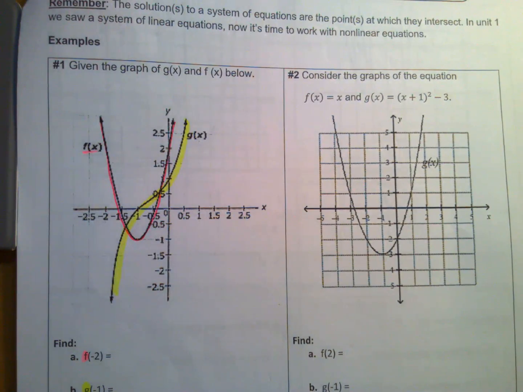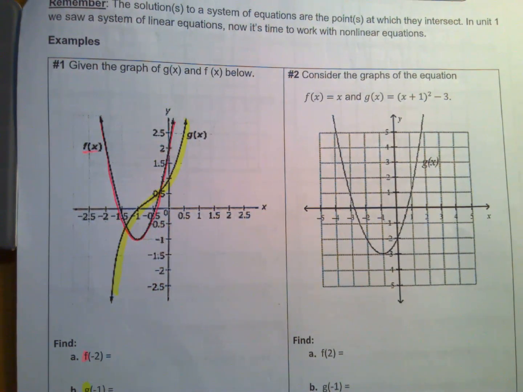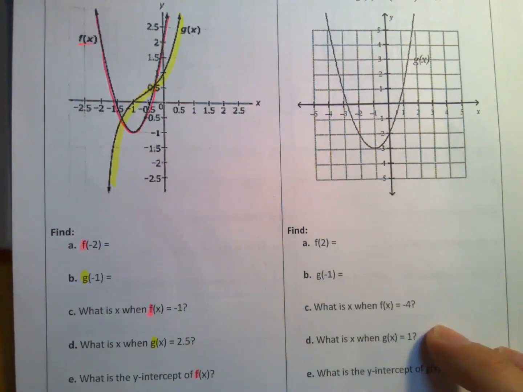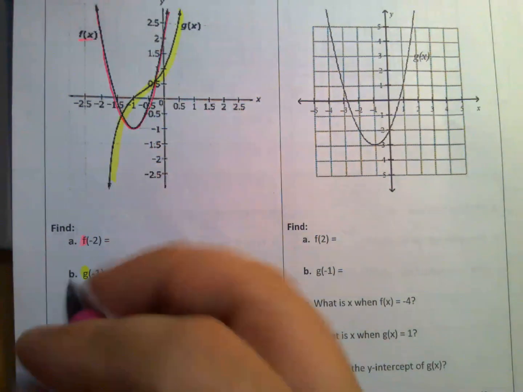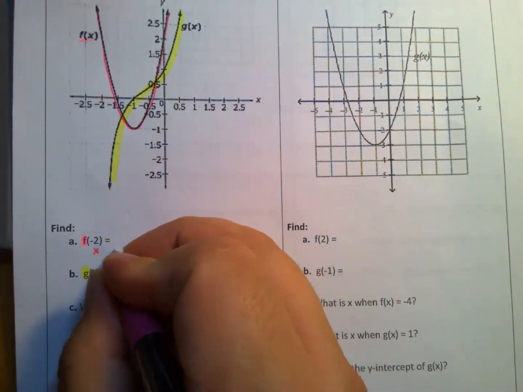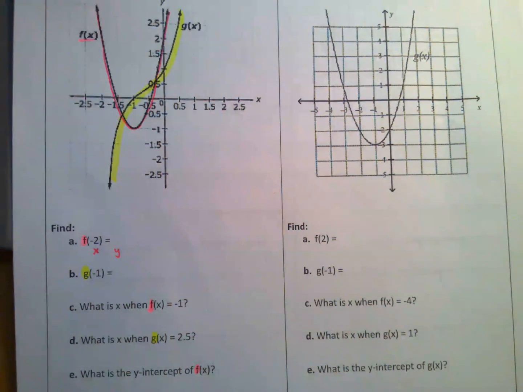Okay, so let's answer the questions again. This is very similar to what we already did in Unit 1. So it's back again because we just need to know how to read our graphs, especially when they start to get a little more complicated. So we have g of x and f of x. So here is the first question. It says f of -2. Remember, this is my x. All they're looking for is a y value. That's it. Remember, that's how we keep it nice and simple.